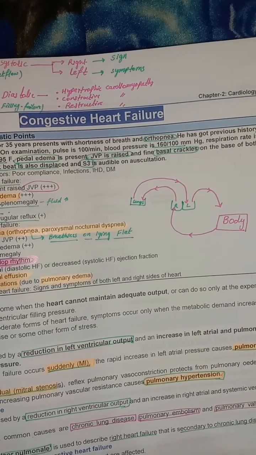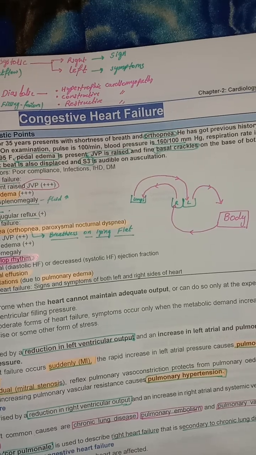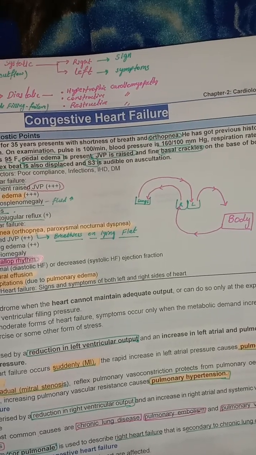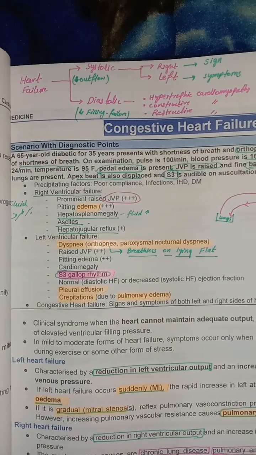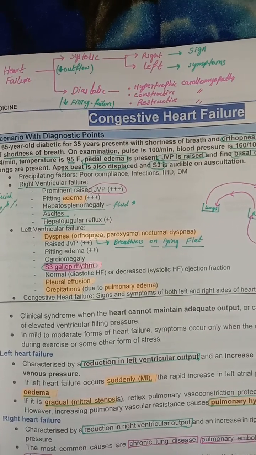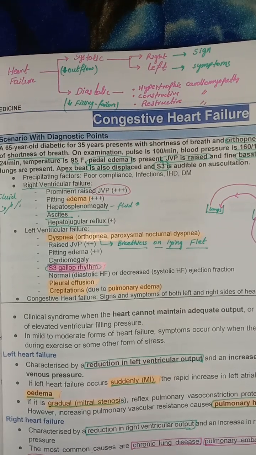Here the general consideration: the body pumps blood to the right atrium, and the right ventricle pumps blood to the lungs. The lungs send blood to the left atrium, and the left ventricle pumps blood to the body. If there is right ventricular failure, then there is lots of fluid everywhere. In right ventricular failure, the JVP is raised, with hepatic edema, hepatosplenomegaly, ascites, and hepatojugular reflex.